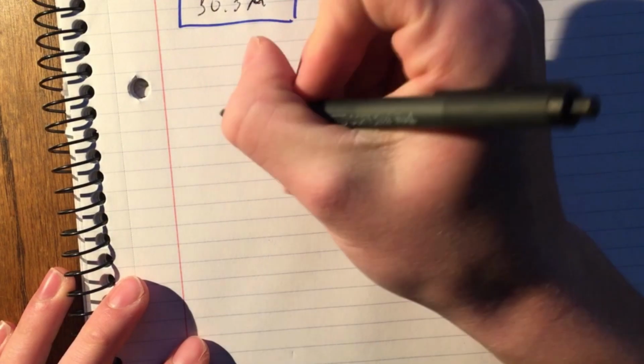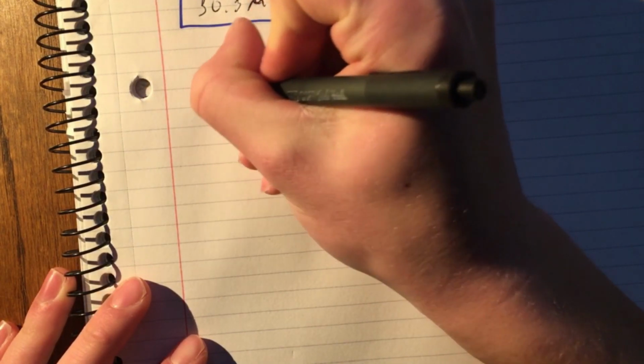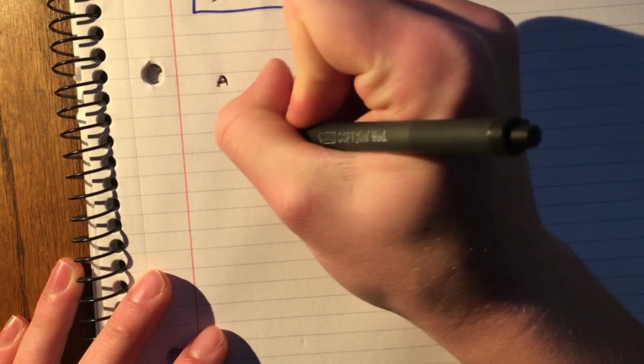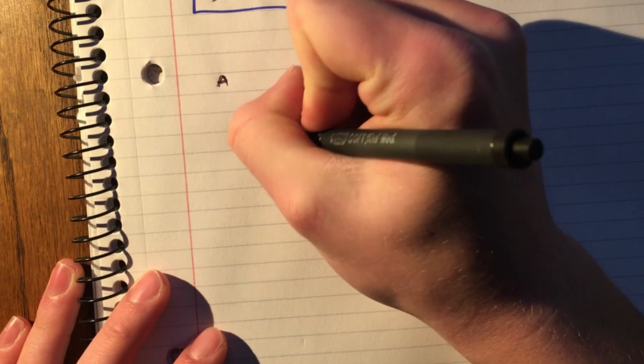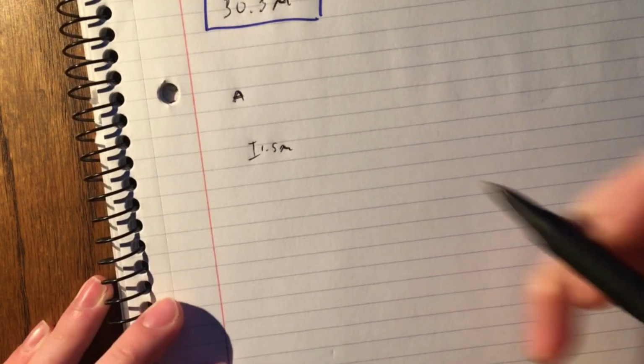So let's just draw out some diagrams here. So we have arrow A, and it's launched 1.5 meters off the ground and 30 degrees from the horizontal.